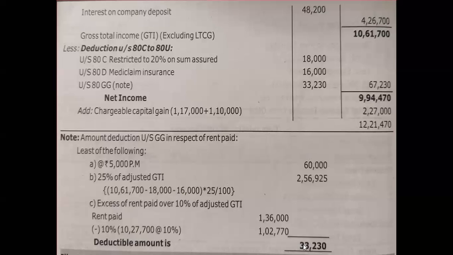Now we need to check which is the least of the following, either 60,000 or 2,56,925 or 33,230. So the least amount is 33,230. So that will be taken as the deduction amount under section 80GG.